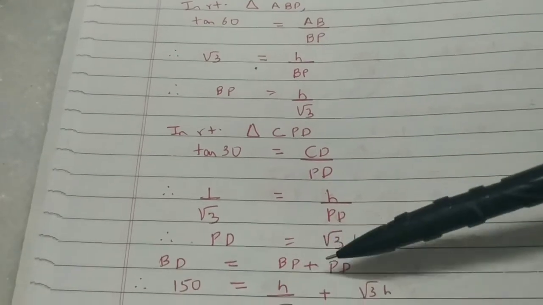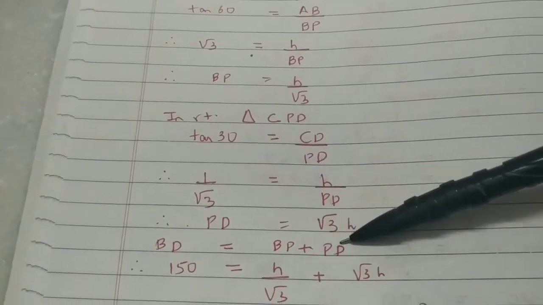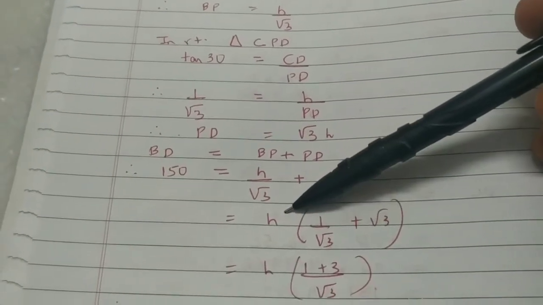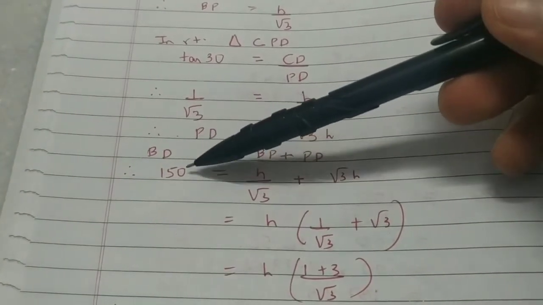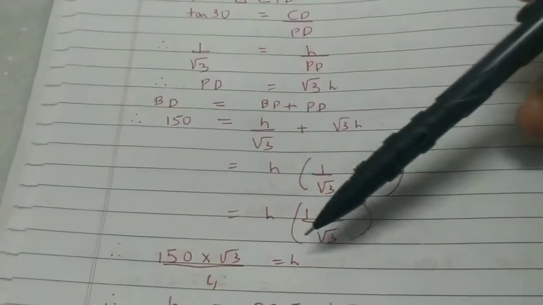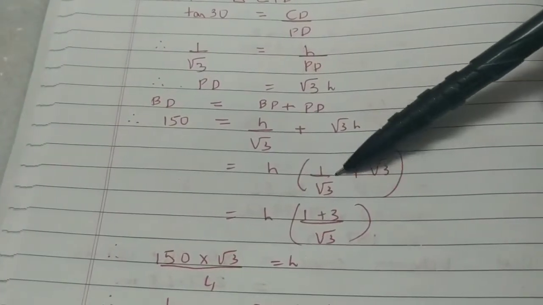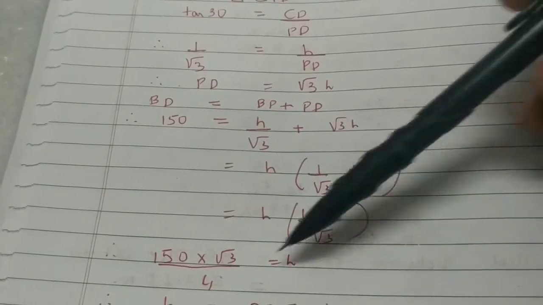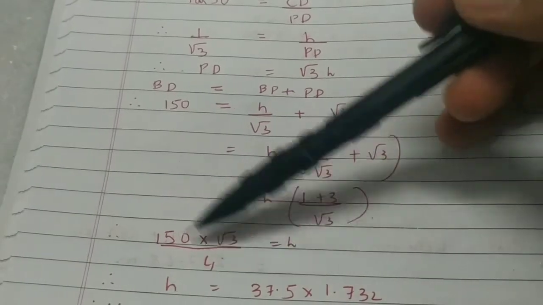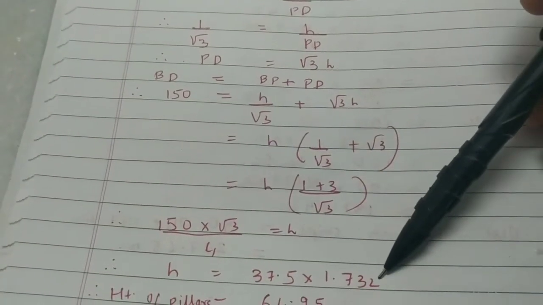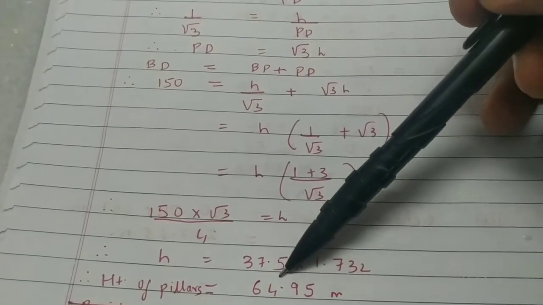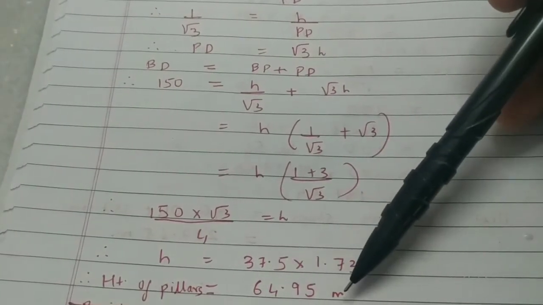Now BD is equal to BP plus PD. Substitute the values, take H common. By the way, BD is already given as 150, that's the width of the road. So now cross multiply. Here we have taken LCM, if you remember, and we get the answer of H as 37.5 into 1.732. We have to multiply this and we get the answer as 64.95 meters.